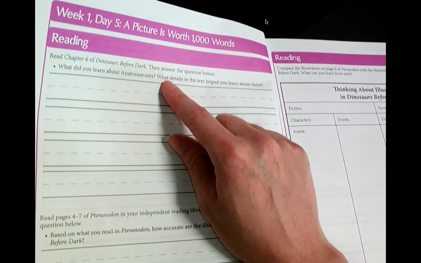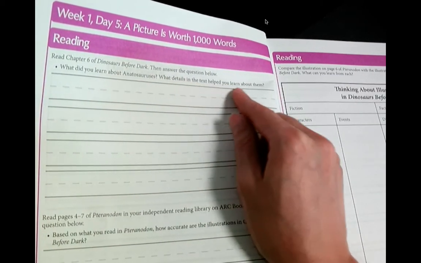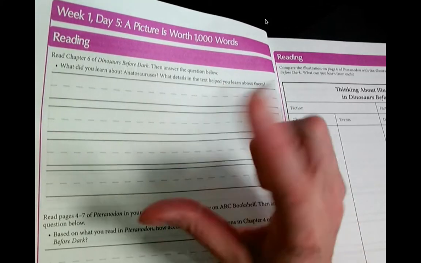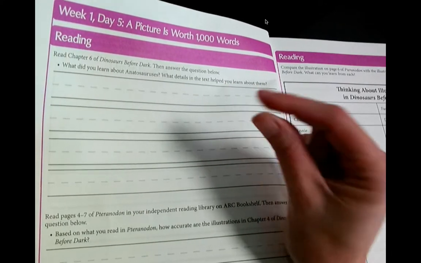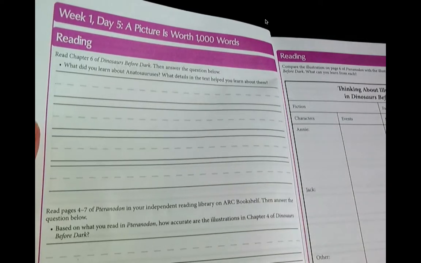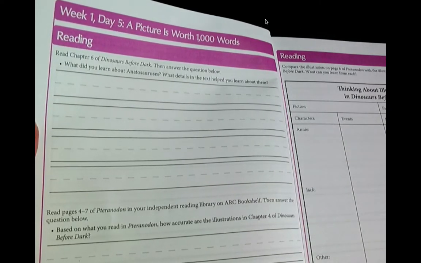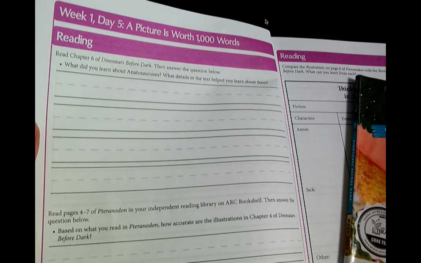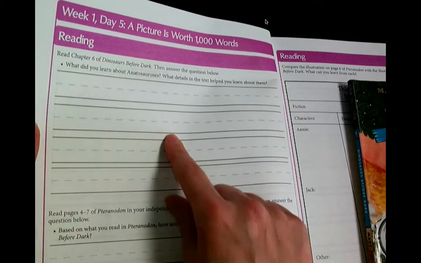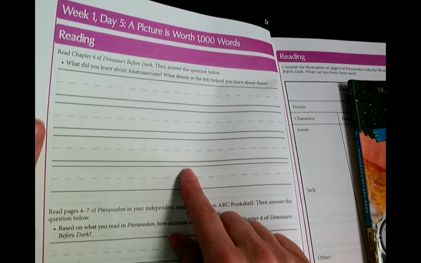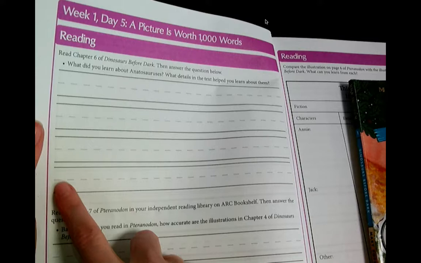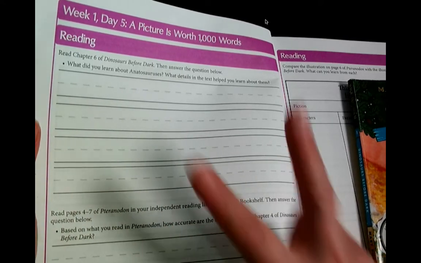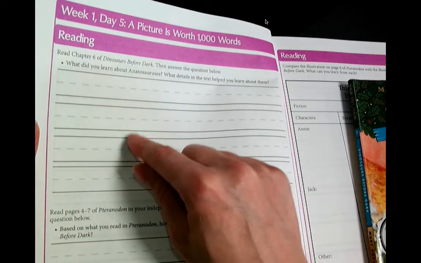And it says, what details in the text helped you learn about them? You have to pick relevant, specific details from the text to answer this question. What details from the text? The text said that anatosaurus is, and then write out the answer. So I need 2 sentences at least for this one.